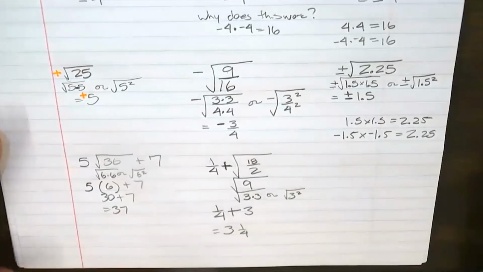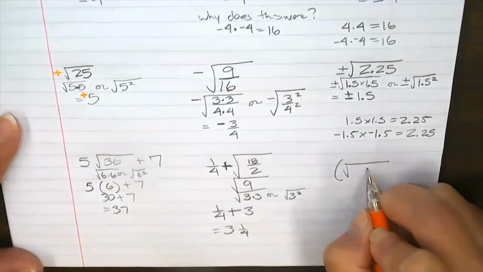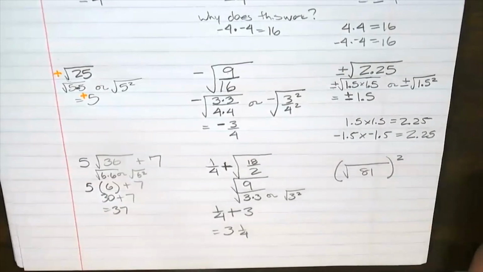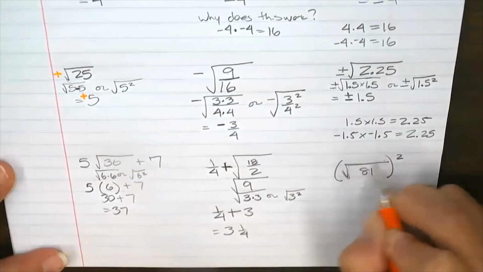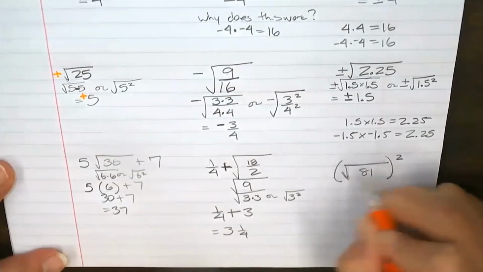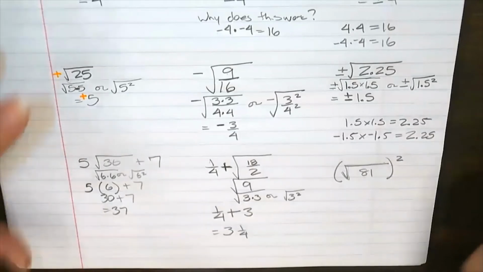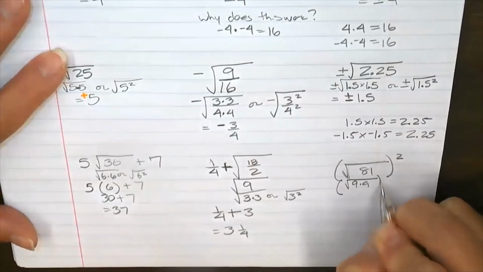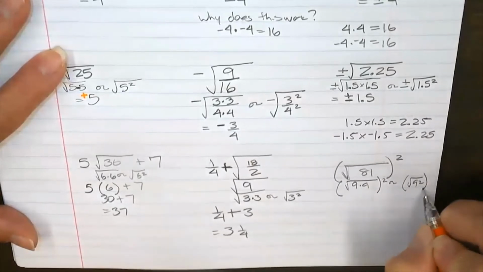And let's take a look at one more. Uh-oh, we've got parentheses and a radical sign, the square root of 81 squared. I know that a radical sign and something squared should cancel each other out. They should cancel each other, but let's work it through just to make sure. Okay, 81 is 9 times 9, or it is 9 squared.